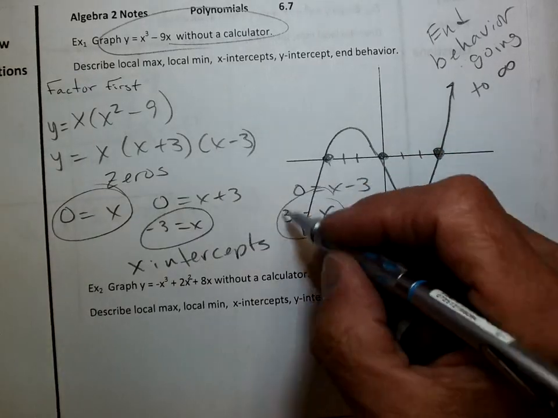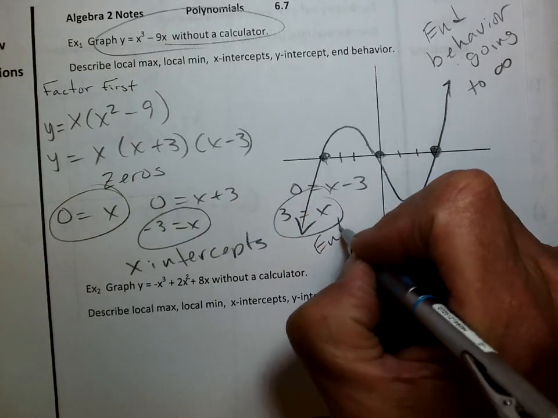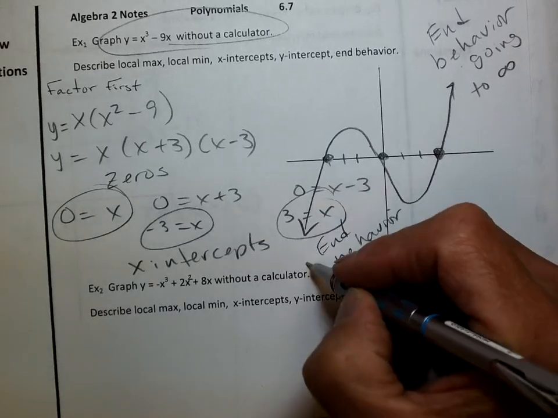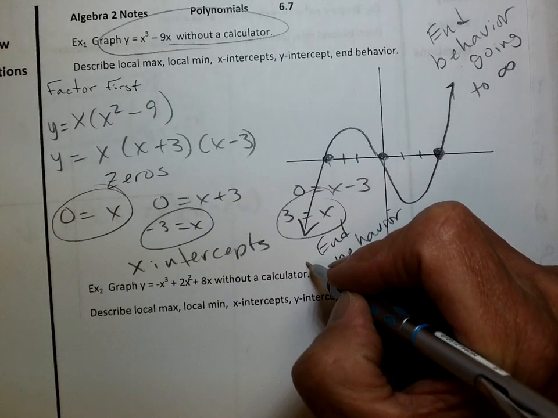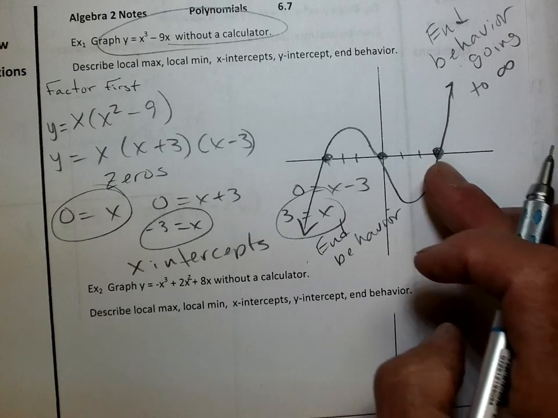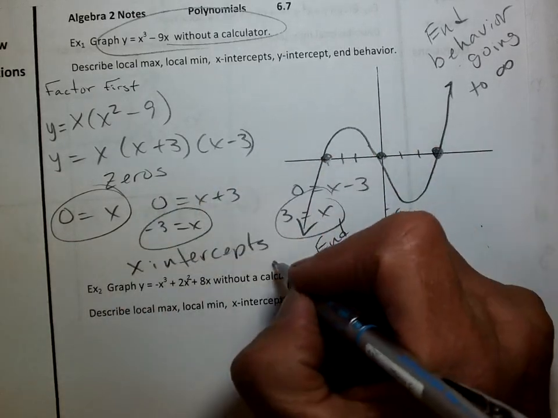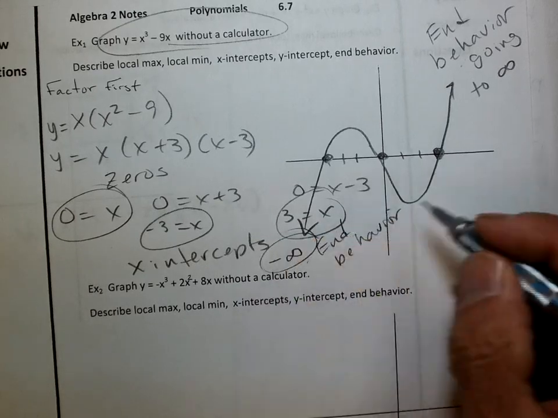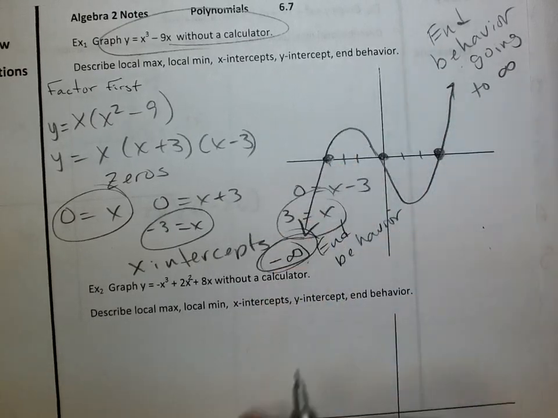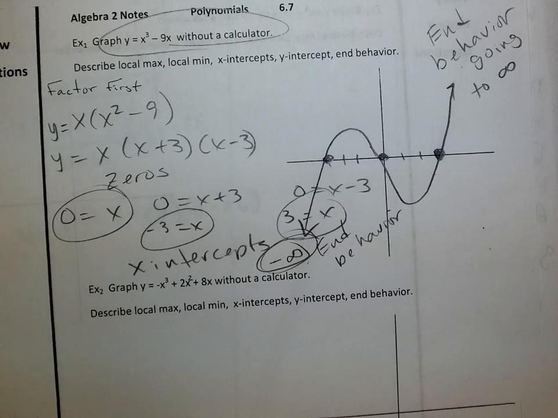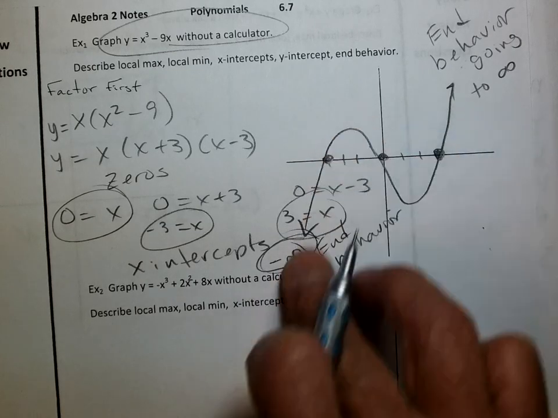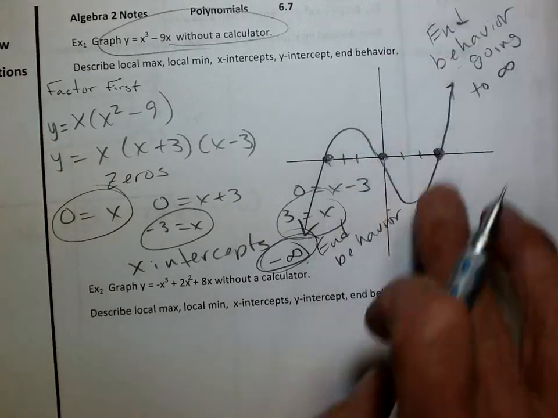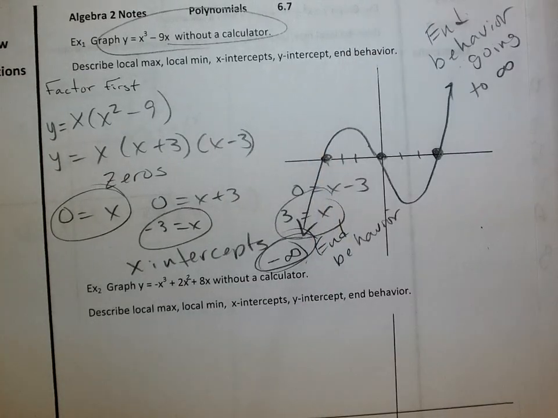End behavior here, it's going down to negative infinity, right? As x gets smaller, more negative, it goes to negative infinity. Now, they don't always work out like this, but in this case, this one's going down forever. End means going to the end. And as it goes to the end, it's going to negative infinity. And on the other end, it's going off towards positive infinity. Does that seem pretty easy?